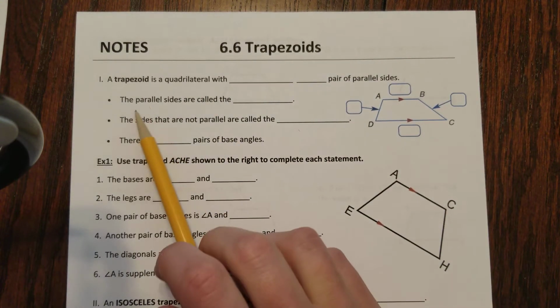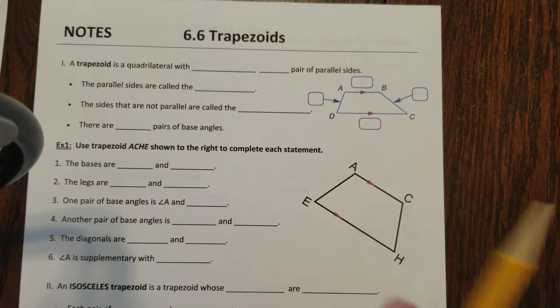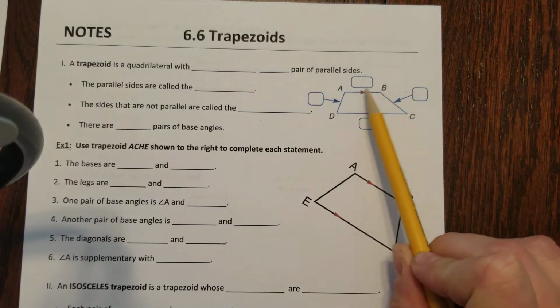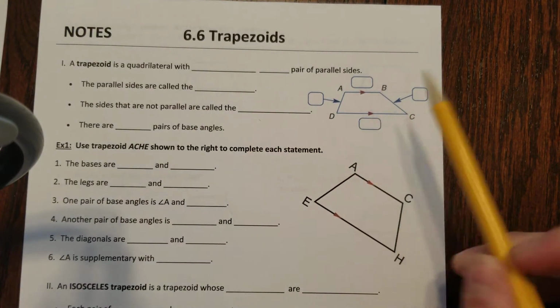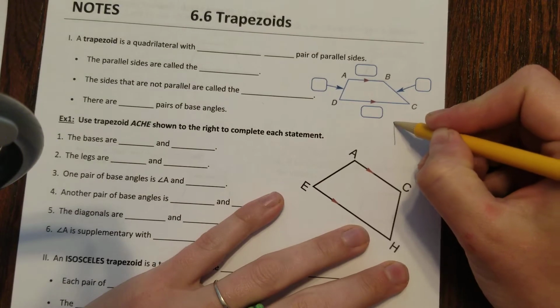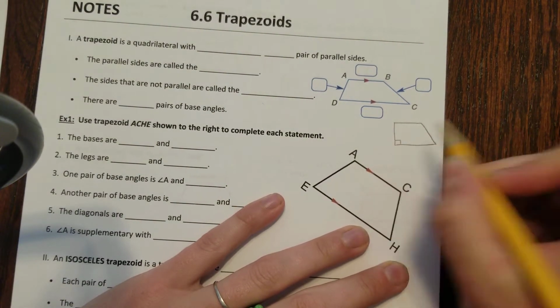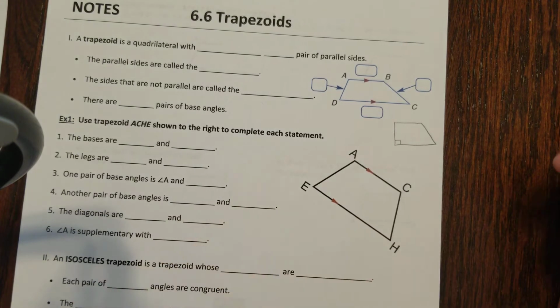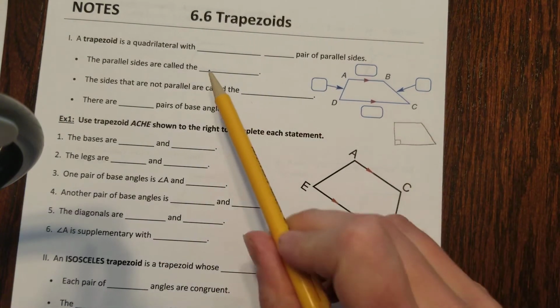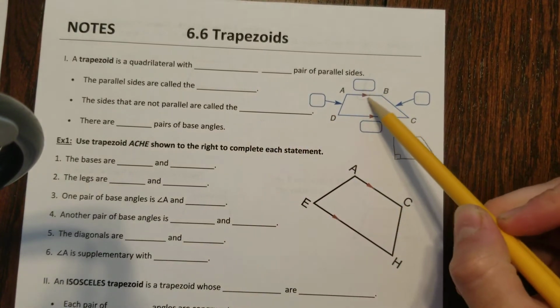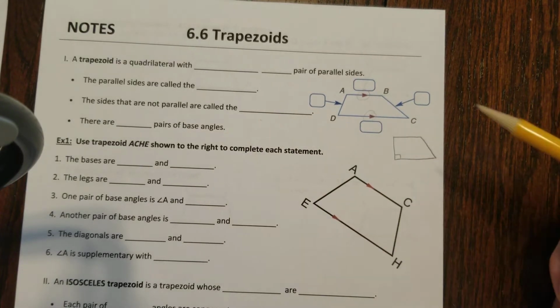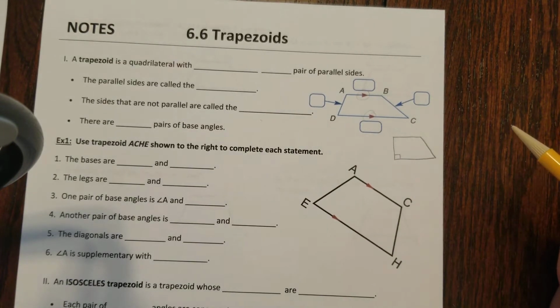All right, so a trapezoid. This is what we usually think of when we think of a trapezoid, although they don't always have to look like that. It could look like this as well. This is actually called a right trapezoid because there's a right angle right there. But a trapezoid is a quadrilateral with, do you see those two marks? Exactly one pair of parallel sides.